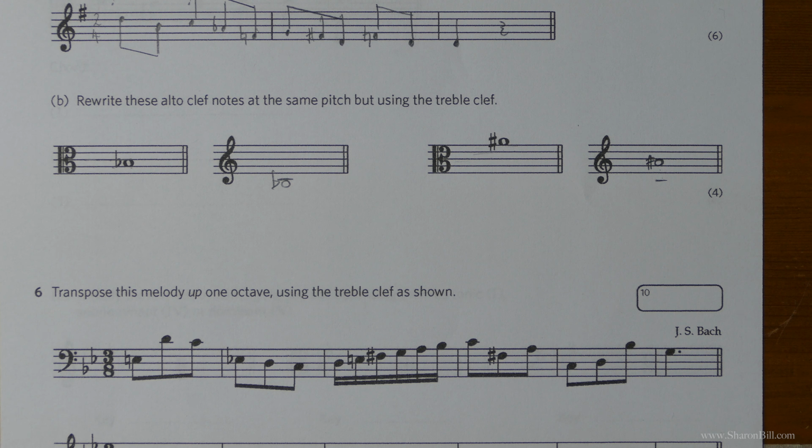Next question. So again, similar principle here. We need to transpose this melody up one octave, and we need to change from bass to treble. So again, we need to make sure we keep middle C in mind to make sure that we transpose the right way and the right number of octaves. So there's our middle C line, that's our reference point.